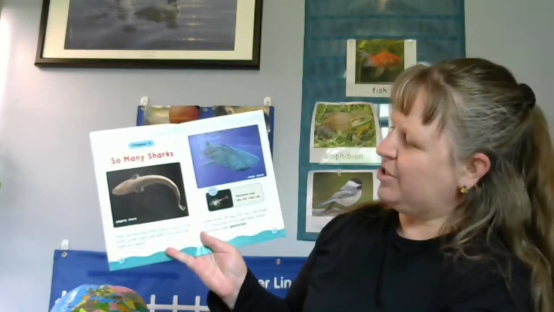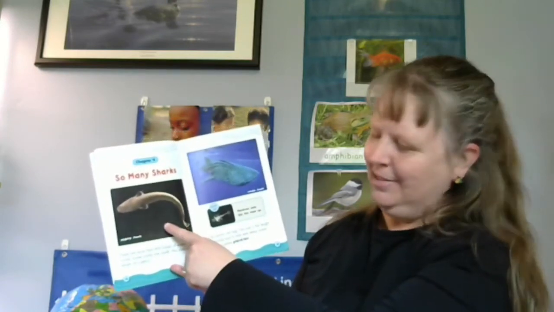Chapter 4. Did you know that there are so many kinds of sharks? Look at this. So many sharks. There are more than 400 kinds of sharks in the world. Some sharks are small. This one is the length of a pencil. It's called a pygmy shark, and it's only as long as a pencil. Not very scary. Some sharks are big.